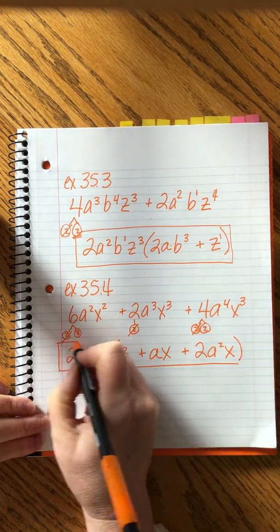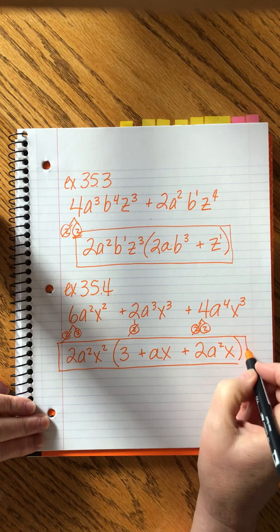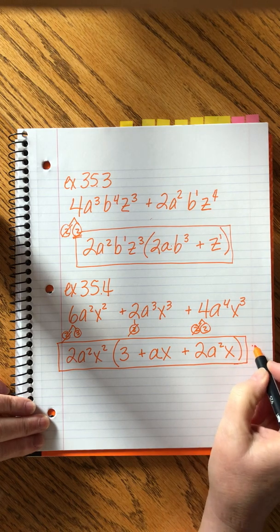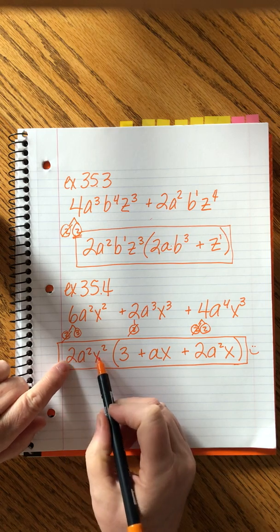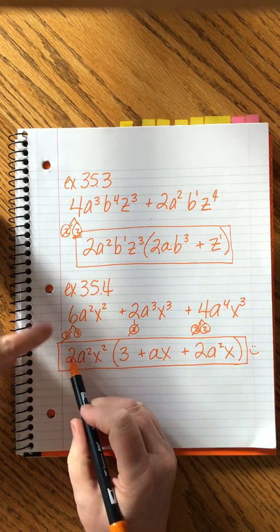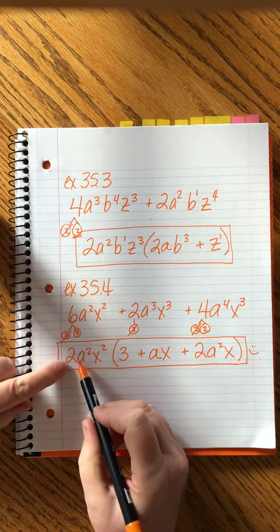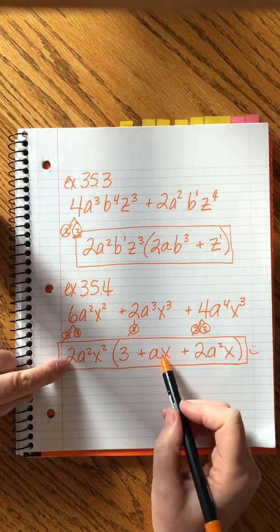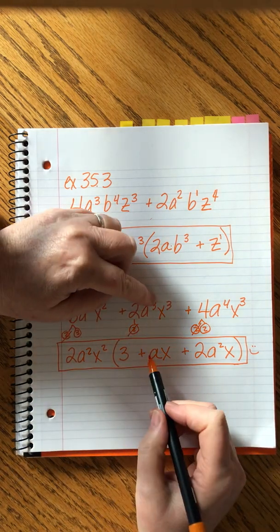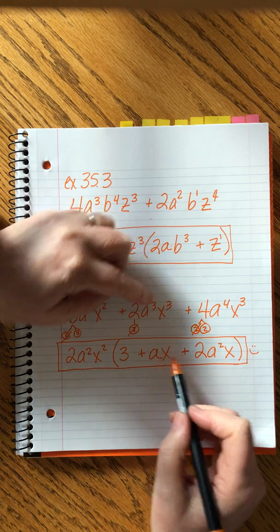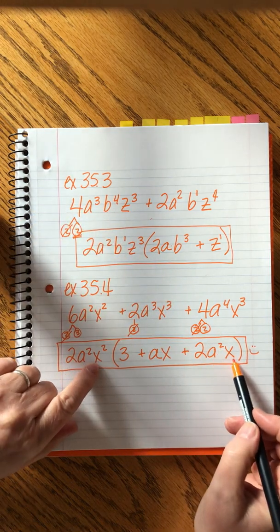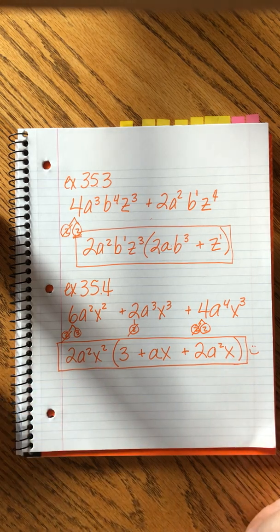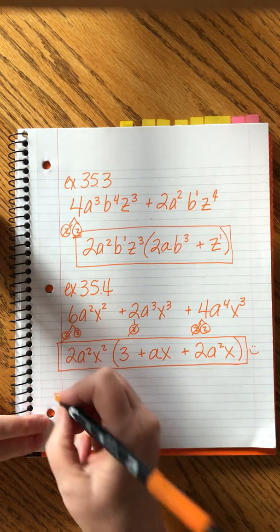Again, remember, if you're unsure or for any reason you want to check your work, you can multiply back, right? This whole thing times 3 would give us 6 a squared x squared. This times this would give us 2a cubed x cubed. And this times this would give us 4a to the 4th x to the 3rd. Yay, it works. Okay, one more.